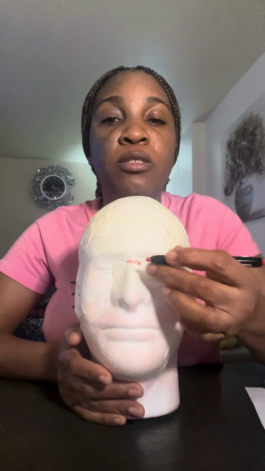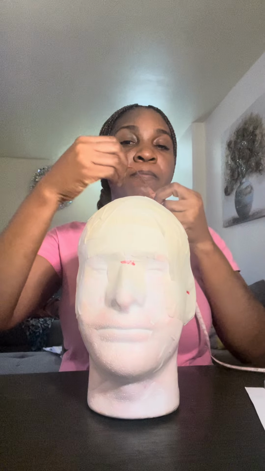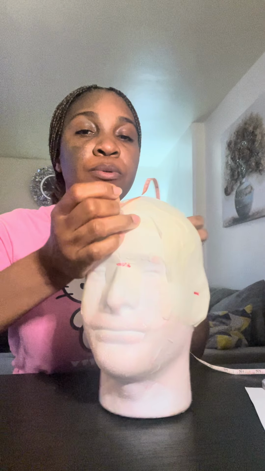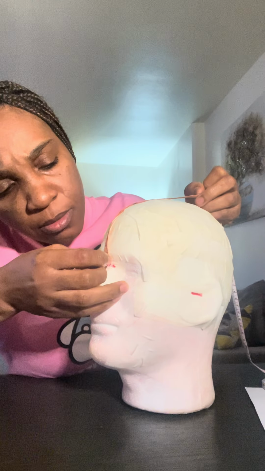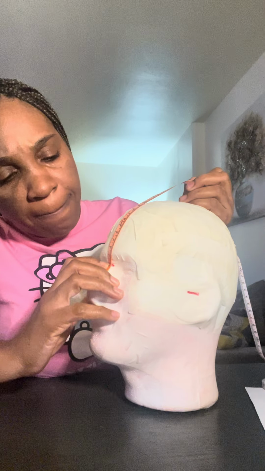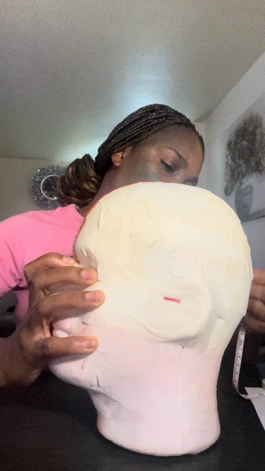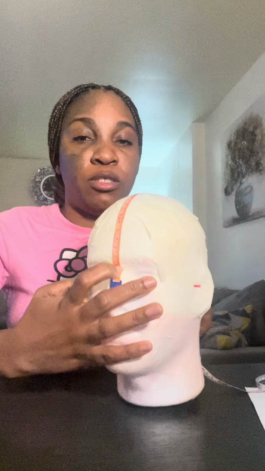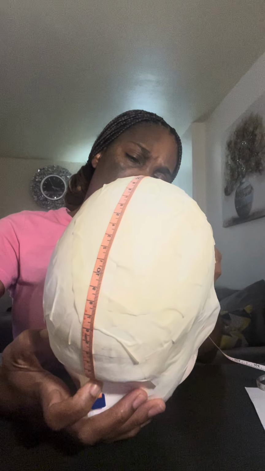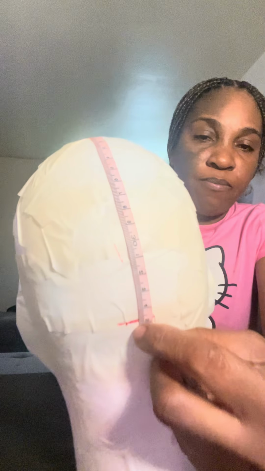The first measurement of the 10-20 system is the sagittal measurement, which is from the Nasion to the Inion. I'm going to take the total measurement, putting my tape on the 0 mark on the Nasion, going through the middle, back to the Inion. From Nasion to Inion, I have 35.